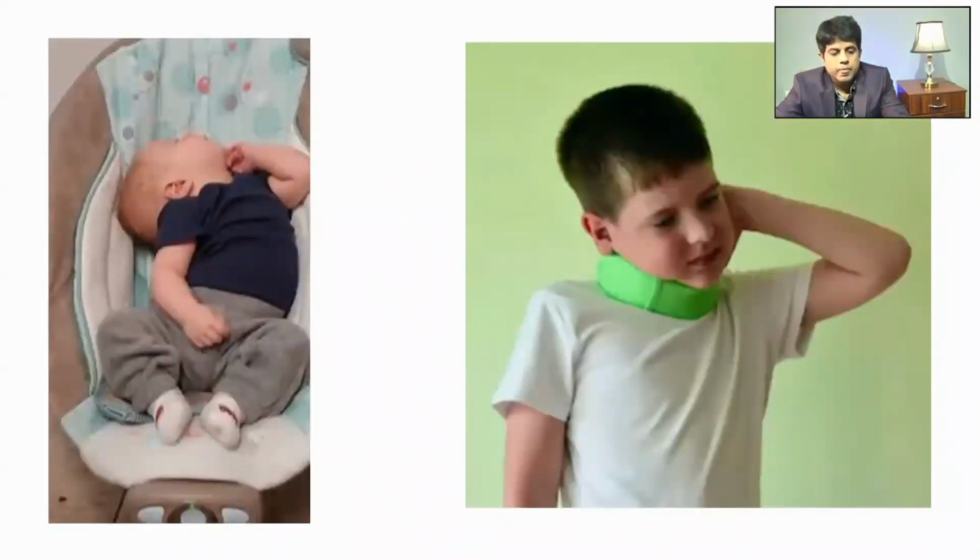Right, so the image on the left side shows an infant demonstrating the opisthotonic posture with torticollis, and this child is having gastroesophageal reflux disease. And the second child is wearing a cervical collar, so likely to be having a muscular torticollis or a neurological cause related torticollis.